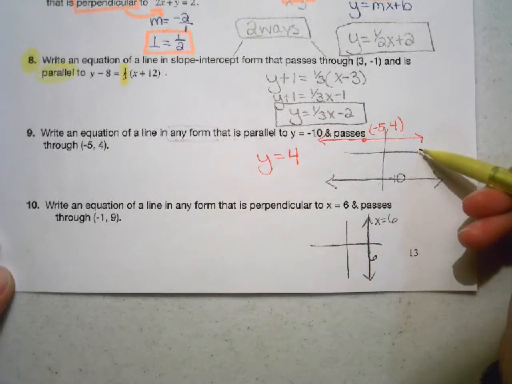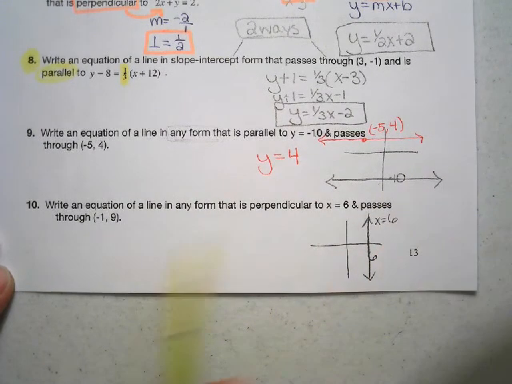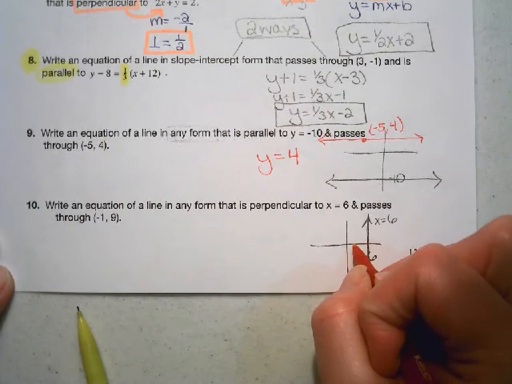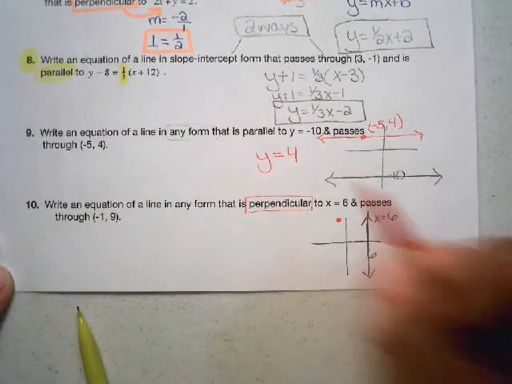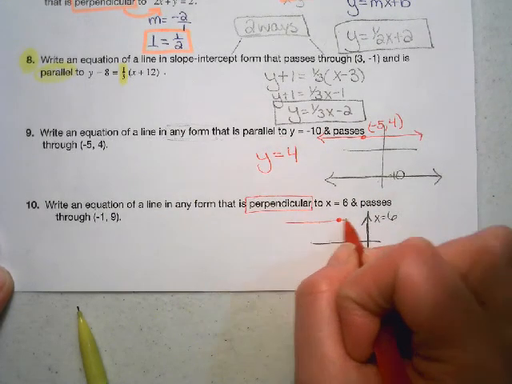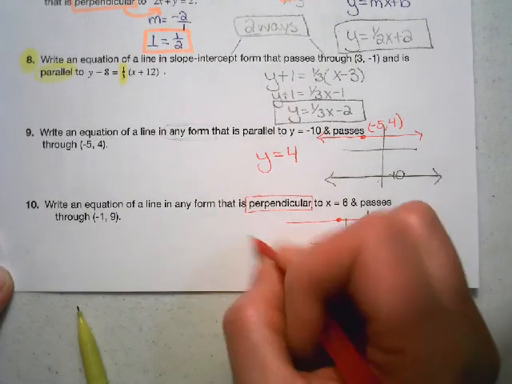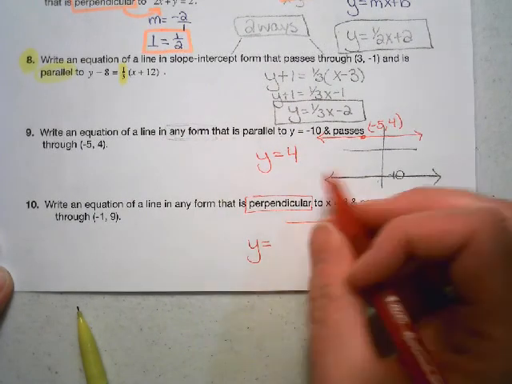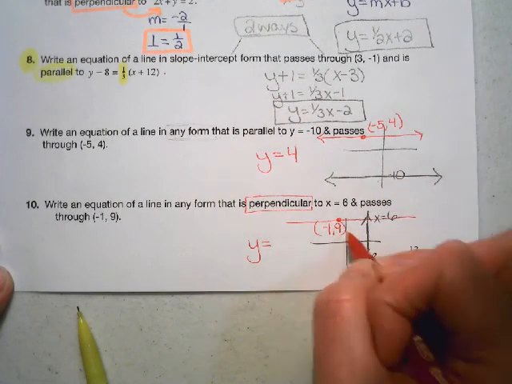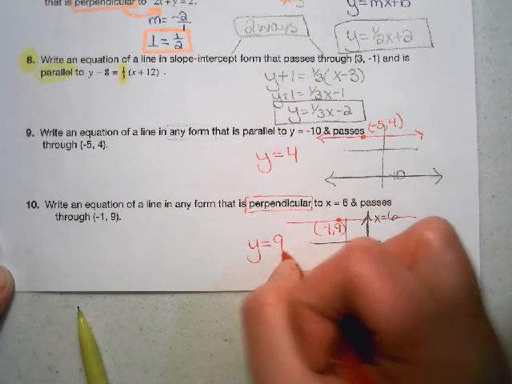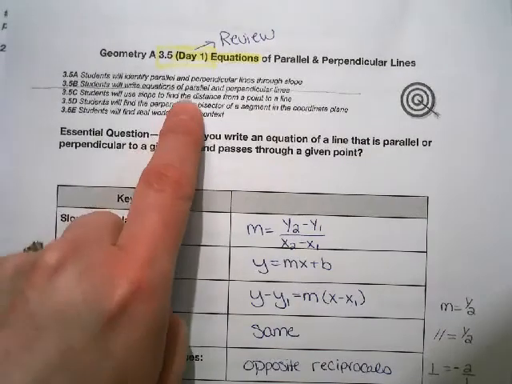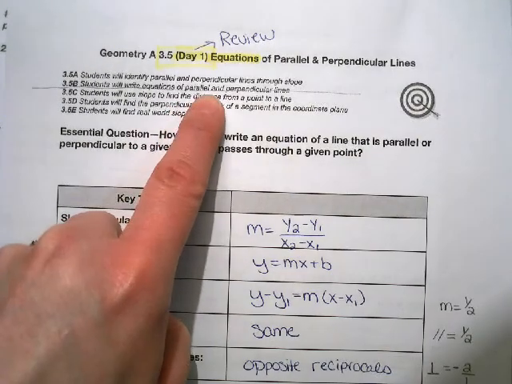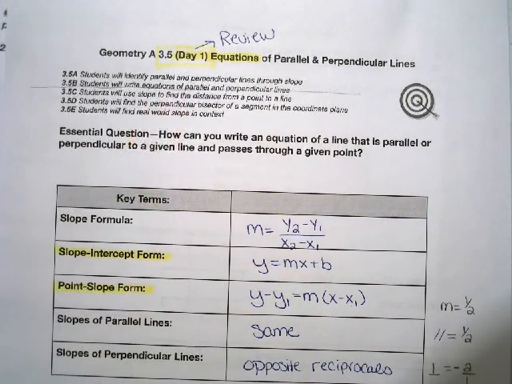Okay, hopefully you paused it and tried it. You have x is equal to 6, which is a vertical line. Okay, so x equals 6 is vertical. Y's are horizontal, x's are vertical. It passes through negative 1, 9, and it must be perpendicular. So it must go like this. So once again, this is horizontal, and it's passing through negative 1, 9, but because it's horizontal, I only care about the y value. So that would be my answer.